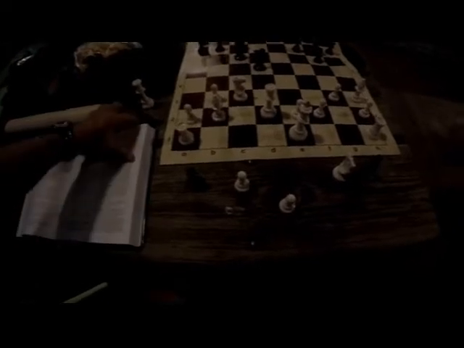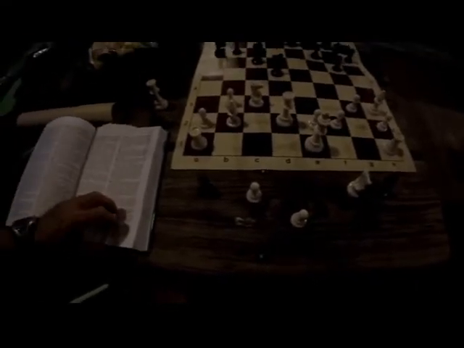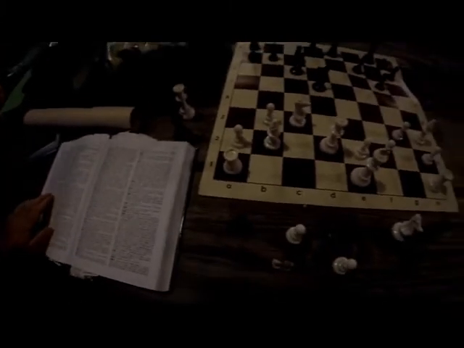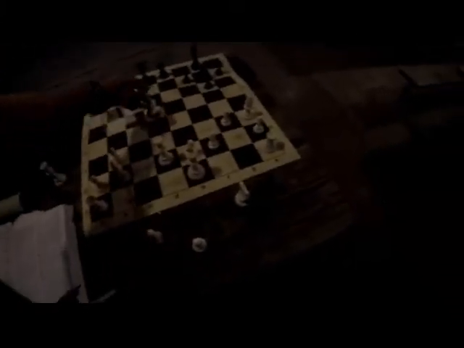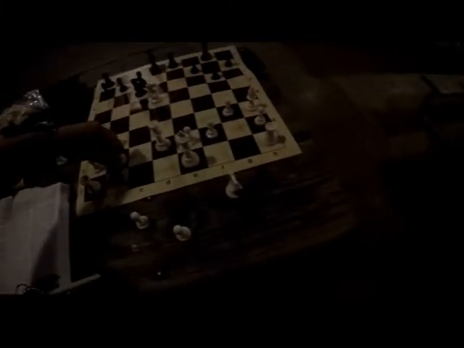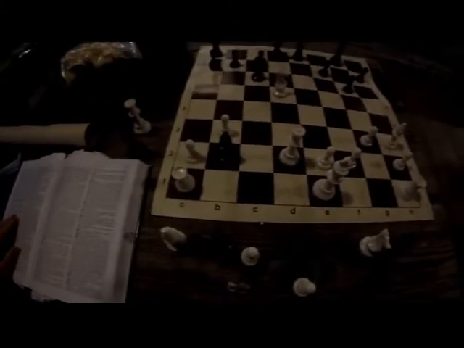So for those of you that might have missed a move or said, oh, wait a minute, I think he castled already. No, he didn't castle already. Now, it is knight takes d5. Bishop takes bishop. Okay.